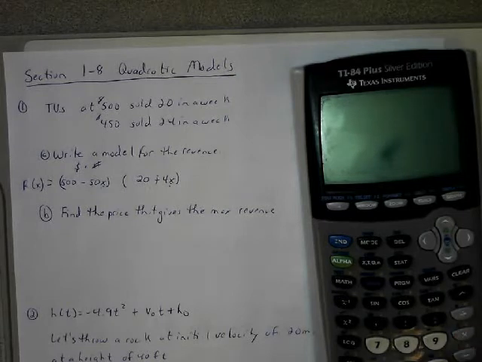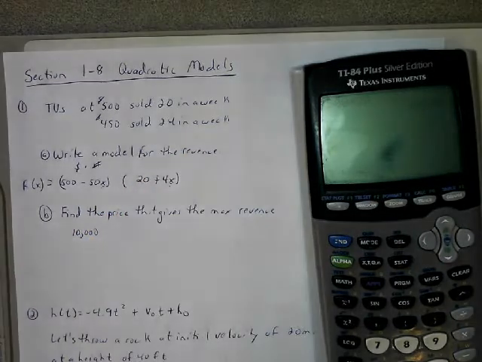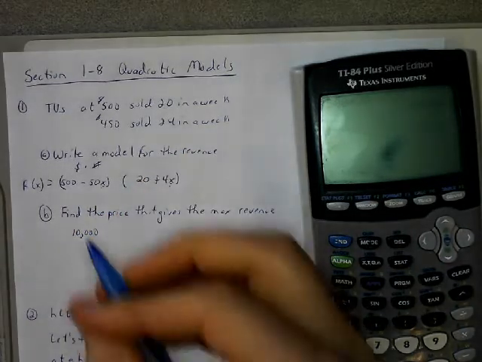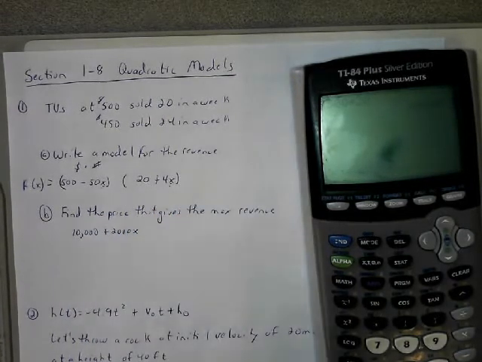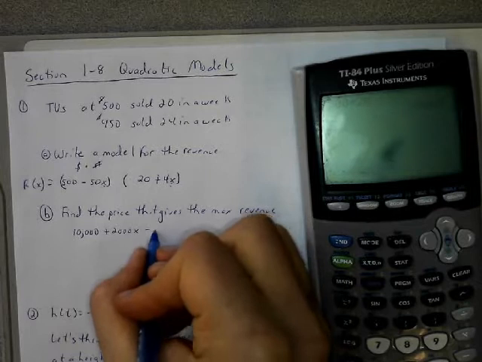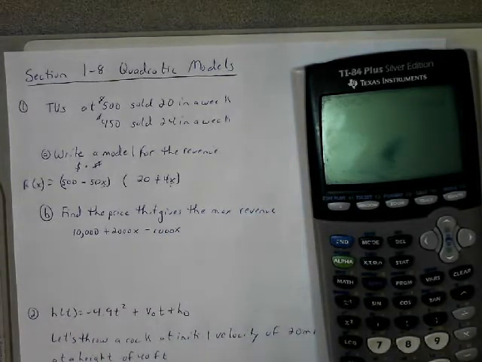So we have 500 times 20. Just to make sure we're correct here, it's 10,000. Plus 2,000 X, minus 50 times 20, so minus 1,000. Just because it's early in the morning, just want to make sure. 50 times 20, 1,000, and 500 times 4, 2,000 looks good.